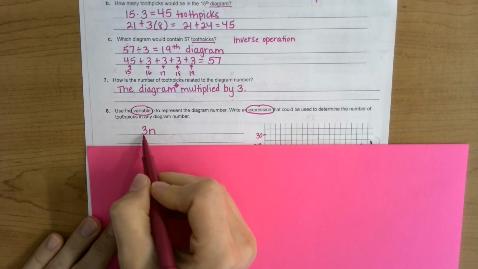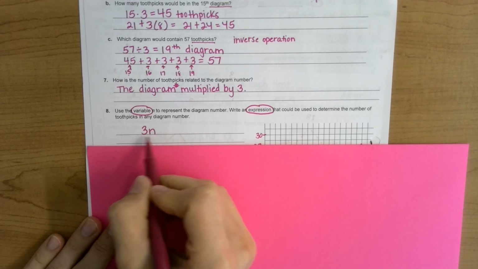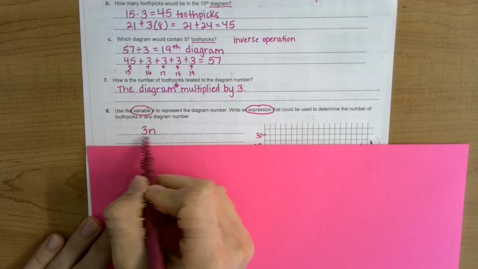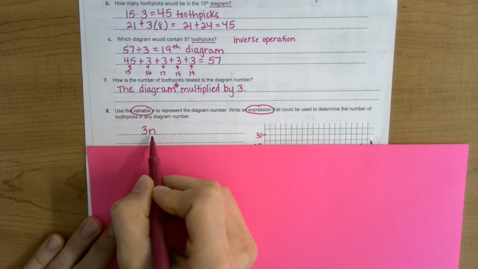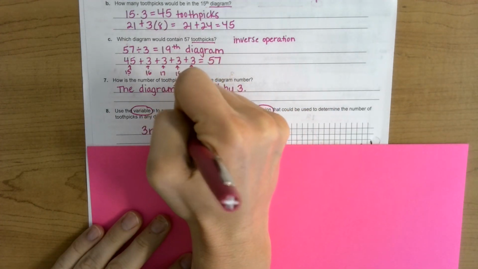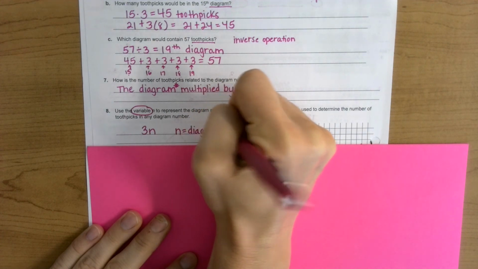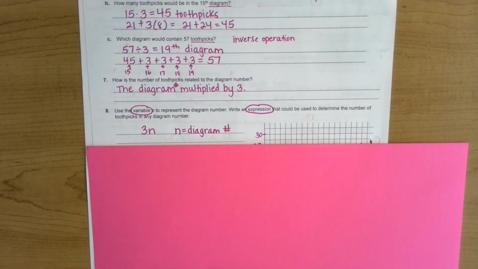So 3n would show 3 times the diagram number. Remember, when we're using variable notation to show multiplication, you just put the number directly next to the variable, and this means 3 times n. And our n represents the diagram number.